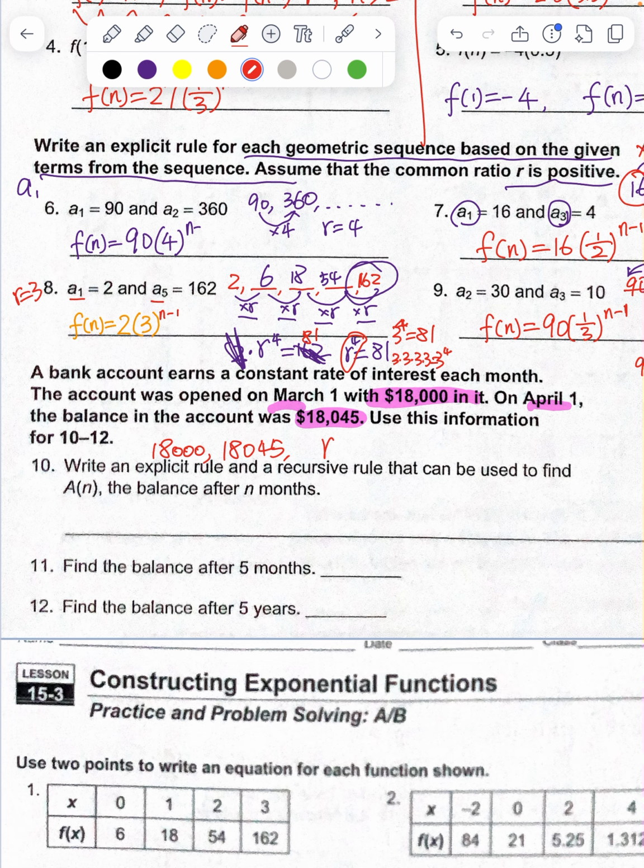So for the common ratio, we're going to use the second term divided by the first term. 18,045 divided by 18,000. Oh, the common ratio is 401 over 400. This is a fraction. I'm using my calculator. Or 1.0025.